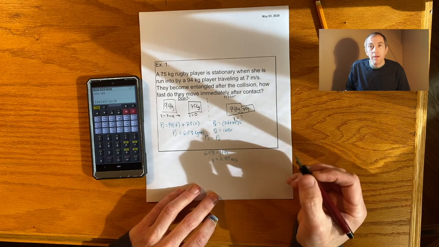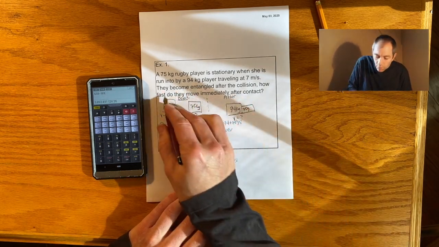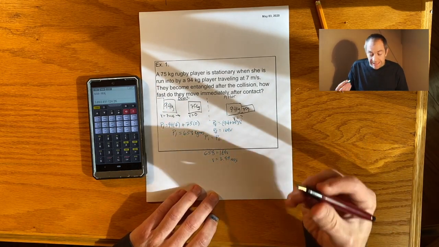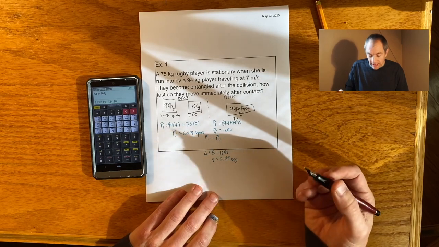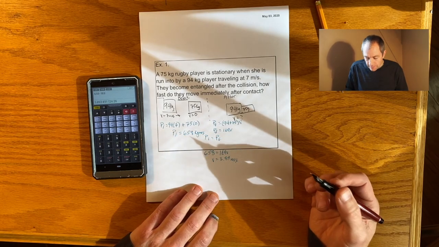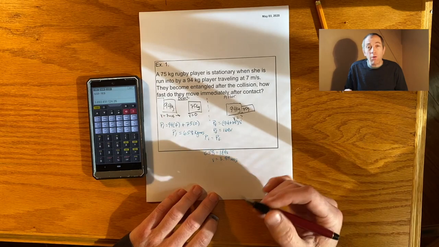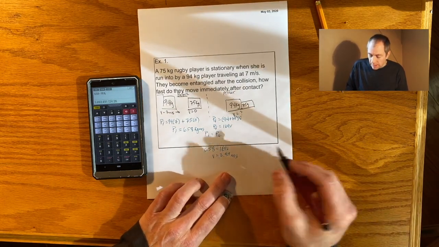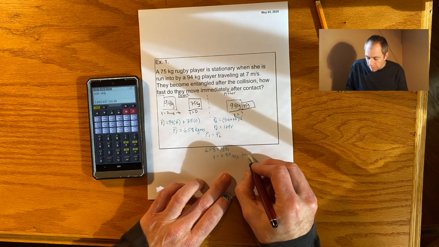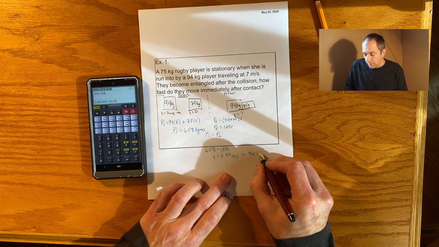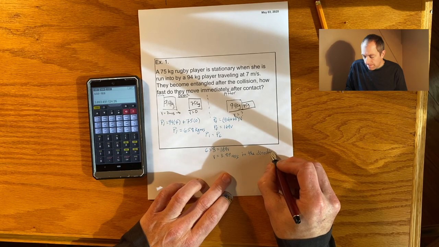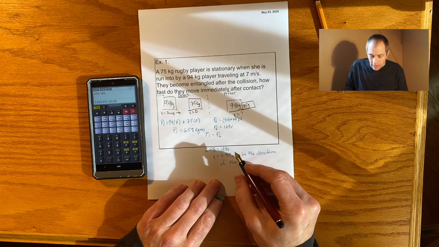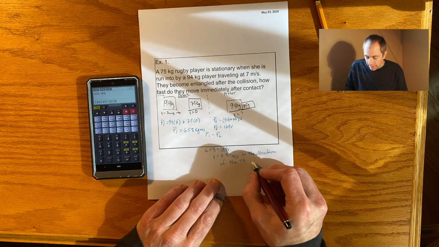Now, we're asked for how fast. If you're asking for how fast, that's a speed. Speeds are scalars, no direction is required. Just out of habit, I always write a direction in. So in this case, it'll be 3.89 meters a second in the direction of the 94 kilogram player.